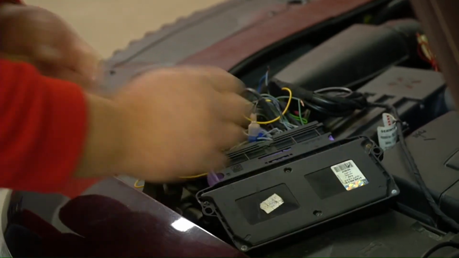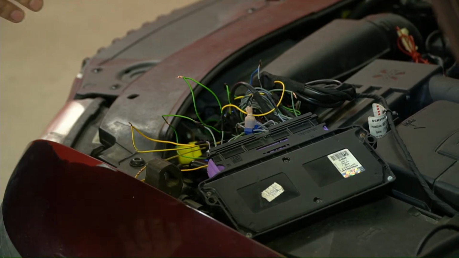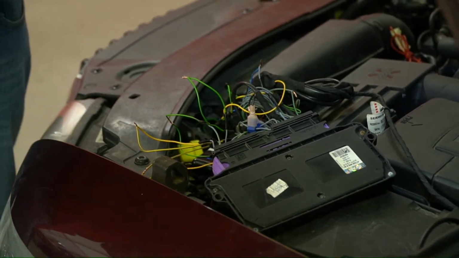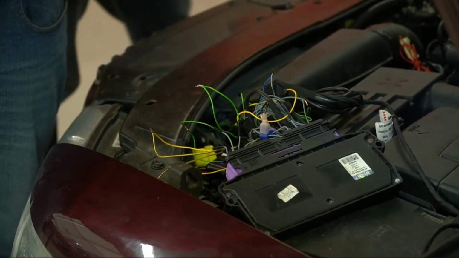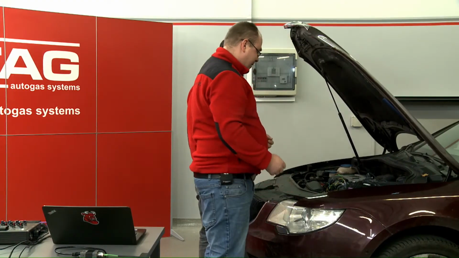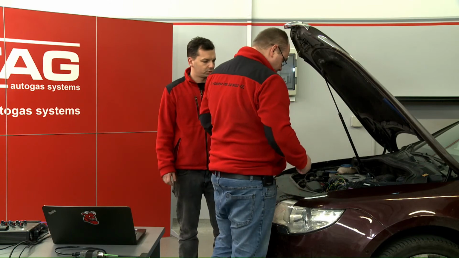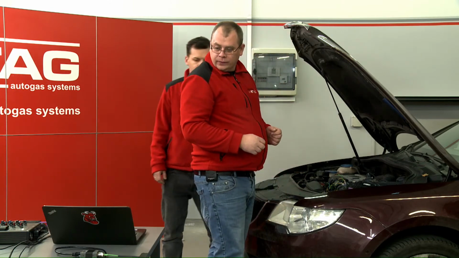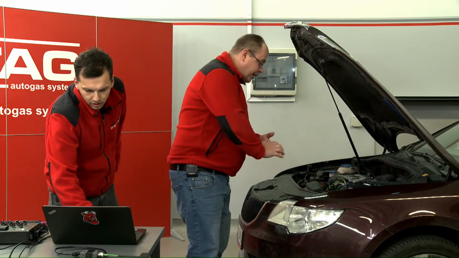Also, we always recommend to solder the wires. Only for the purposes of this webinar, we have to do this quicker. You know, this is why it looks like this. Just to show you a few of the most common issues. Okay, Maciek, let's start the engine.